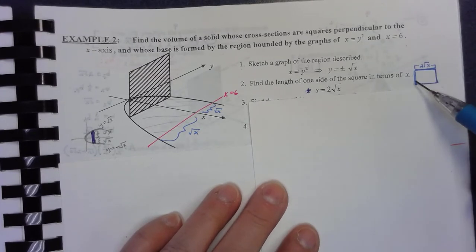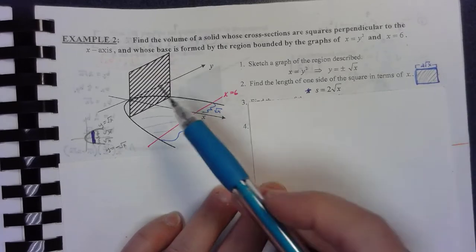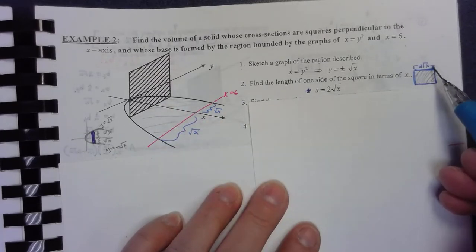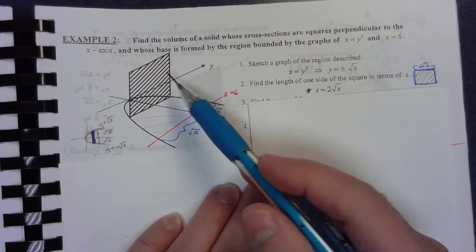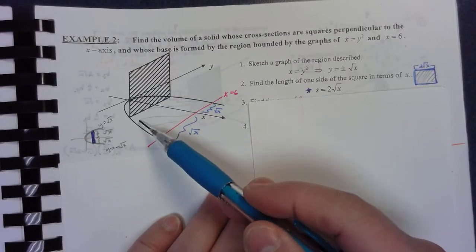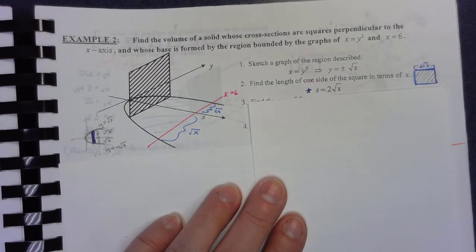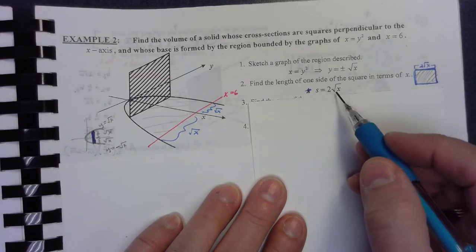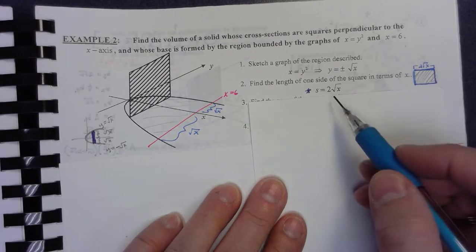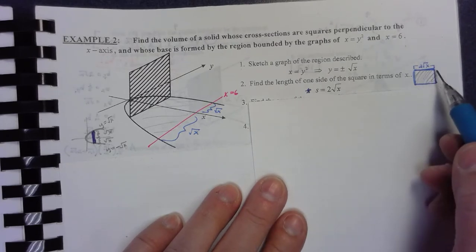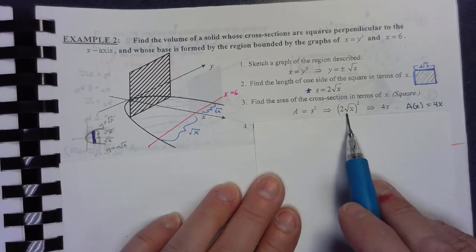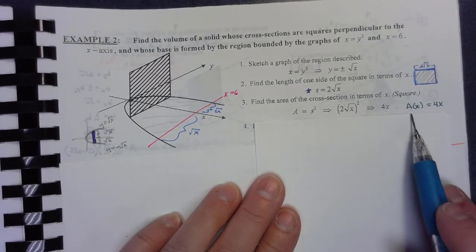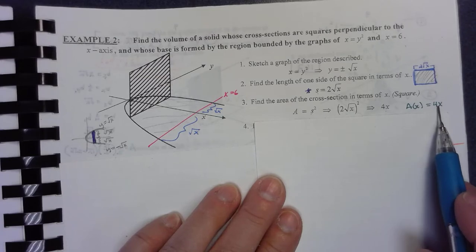And you'll notice I've drawn a picture of my slice. So here's my slice that's represented here. The length of the side is 2 square root of x. I know that my slice is intersecting the x-axis, which means my integral is going to have dx. So my area of my square needs to be in terms of x, and the area of a square is side squared, which becomes this. So my area as a function of x is 4x.